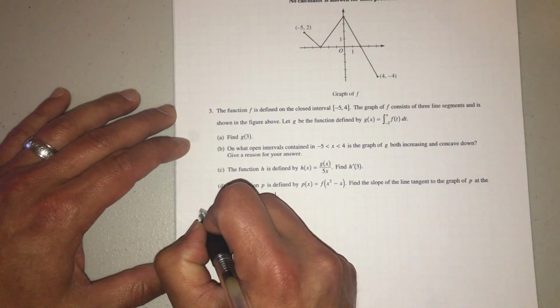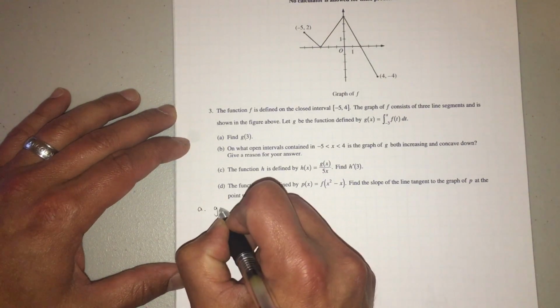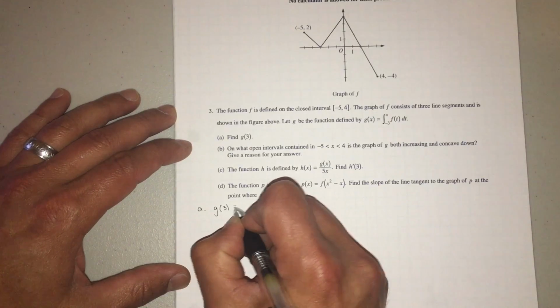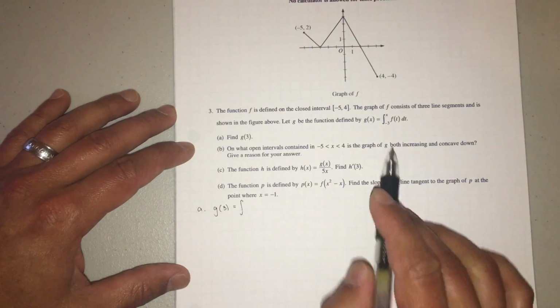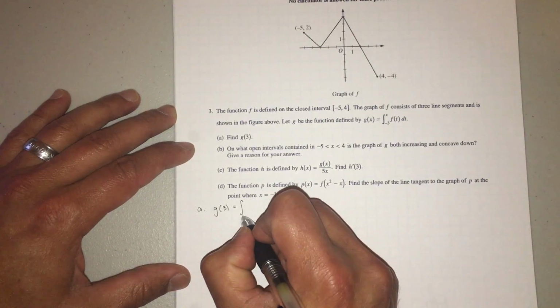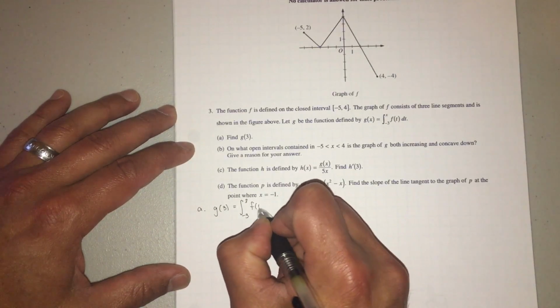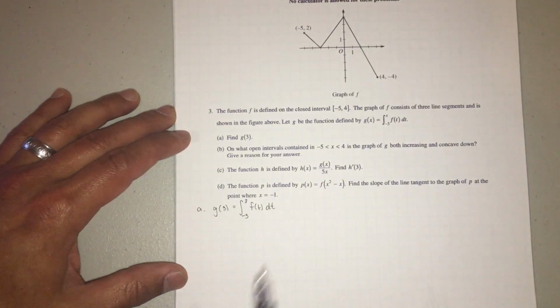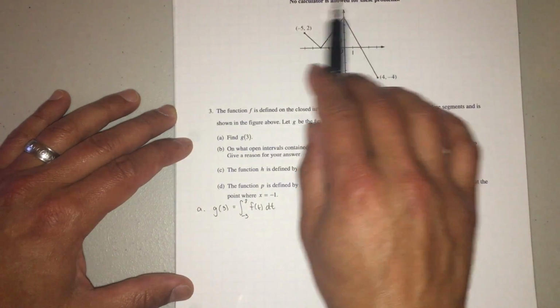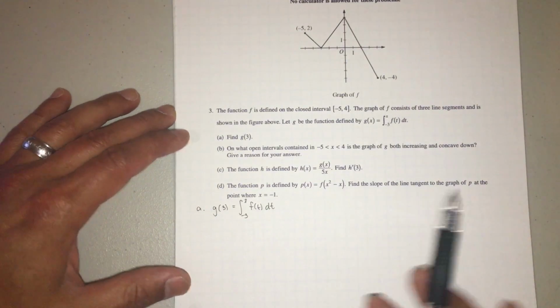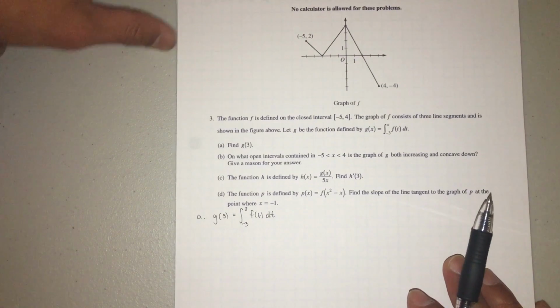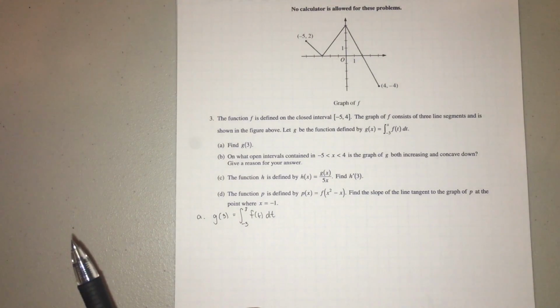Well, remember, part A is the easiest one. So g of 3. You want to plug it in here. So it goes from -3 to +3 of f of t dt. And usually this guy is the derivative of this guy, and we'll find out that it is. Okay, well then, how do you do that now?